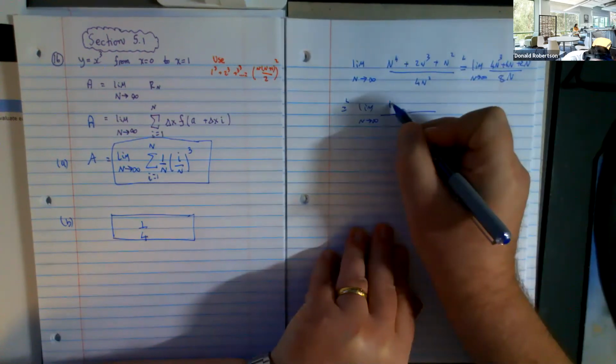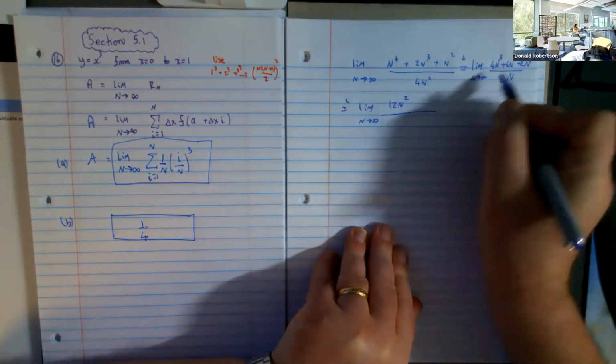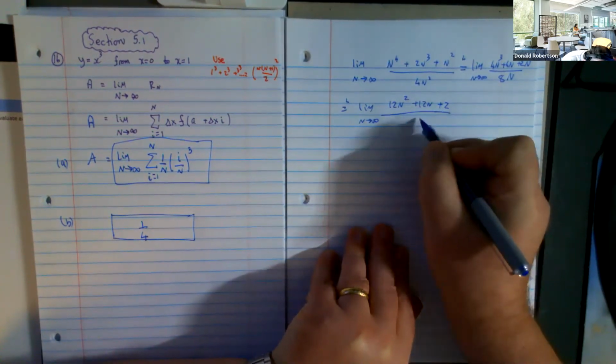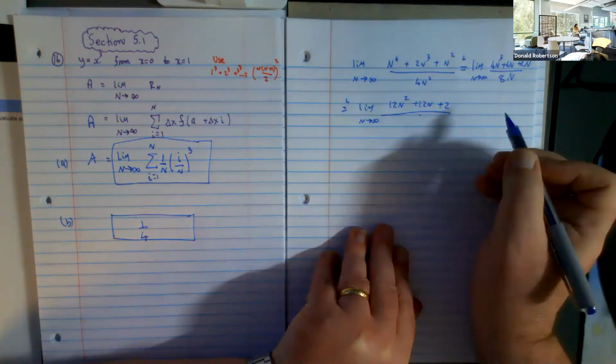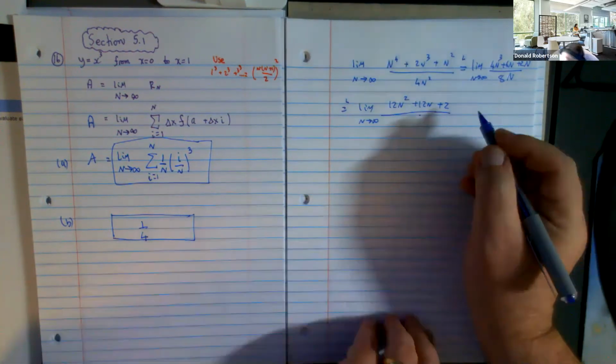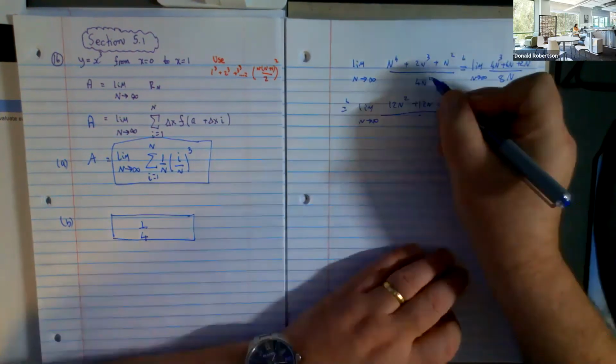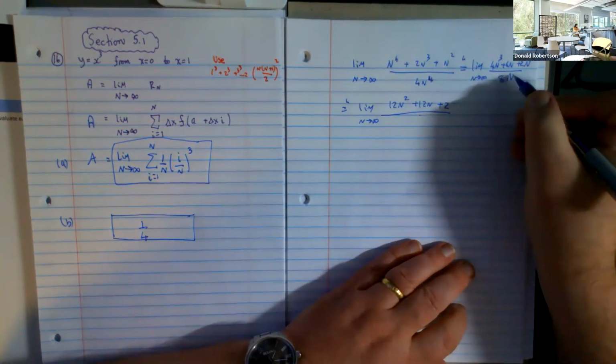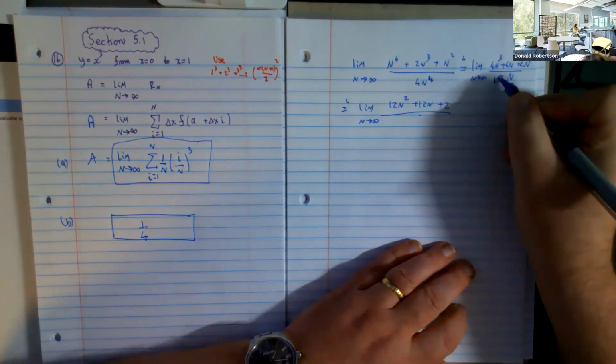So if I do the top and differentiate it again, I get that. And if I do the bottom, it is 4. My apologies. The bottom is 4.